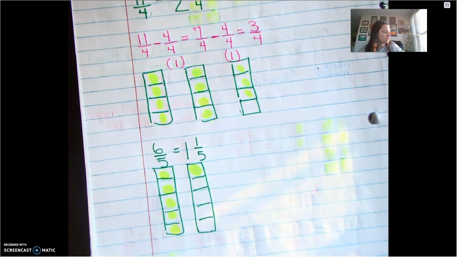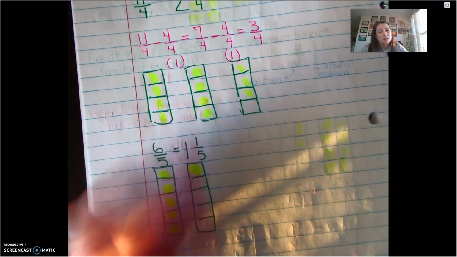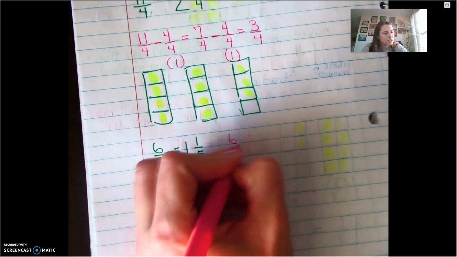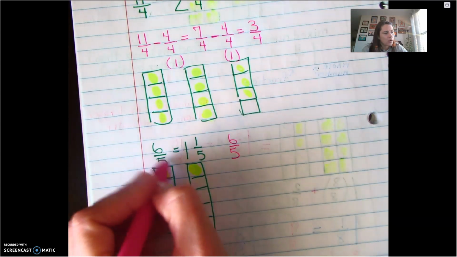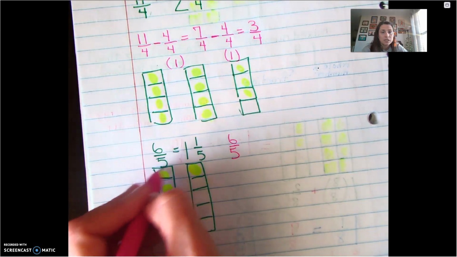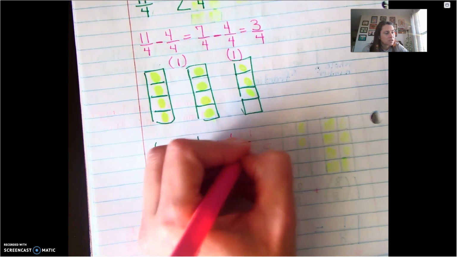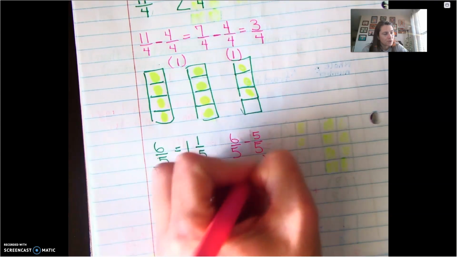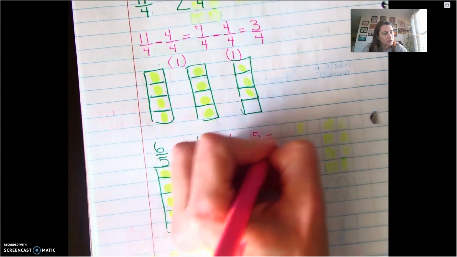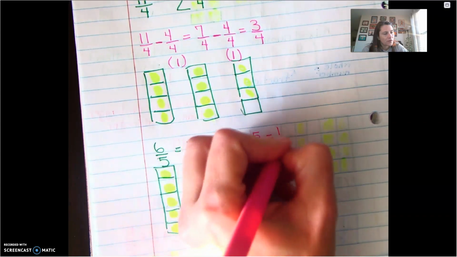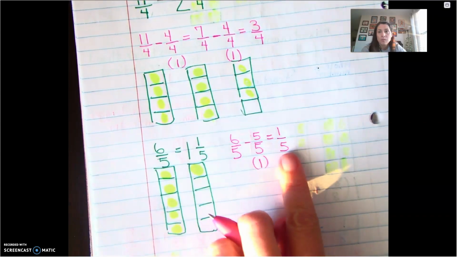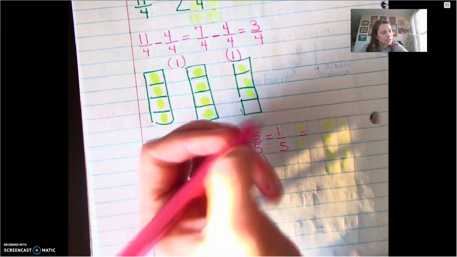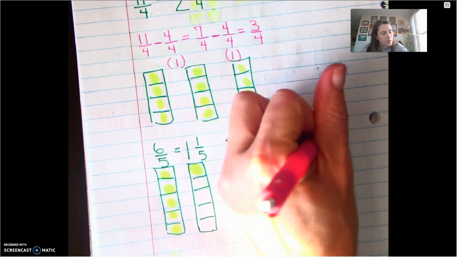Now let's do it our math way. The biggest thing with this is that you just need to remember to count out your wholes. So if I have 6/5, I want to subtract out a whole, and I find that out by what's my denominator. My denominator is 5, so that means 1 whole would be 5/5, and I'm going to put the 1 down here, equals 1/5. I can't take out any more wholes because that's less than 1, so then my mixed number is 1 and 1/5.